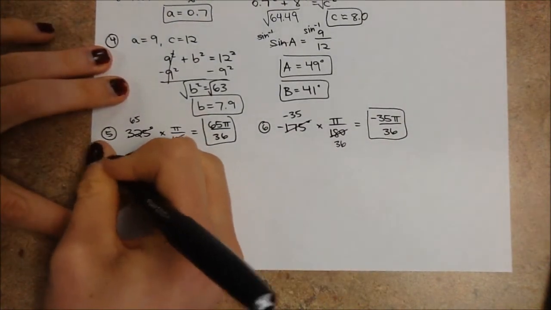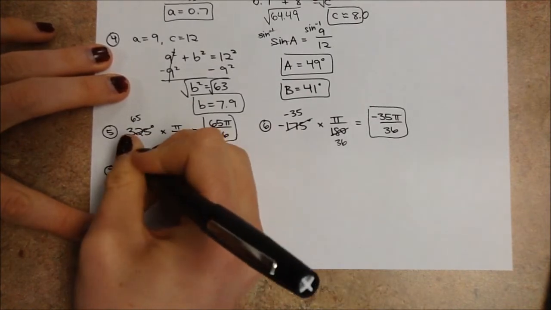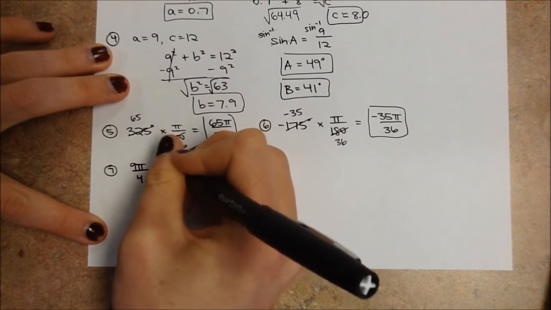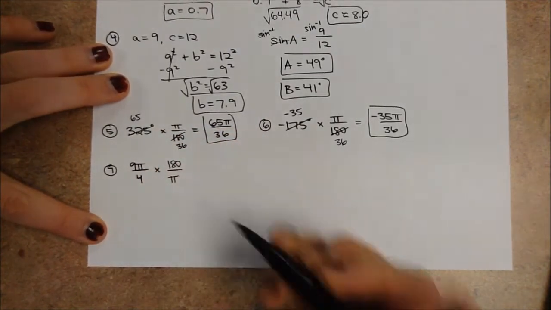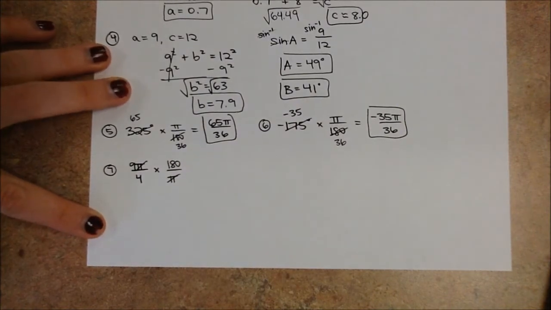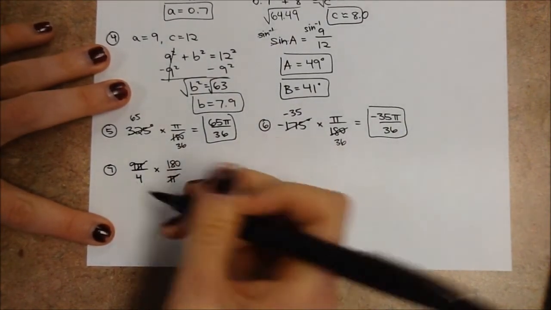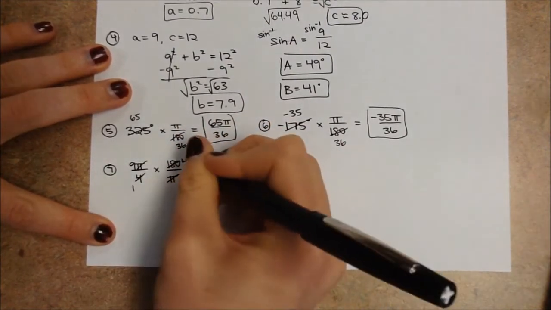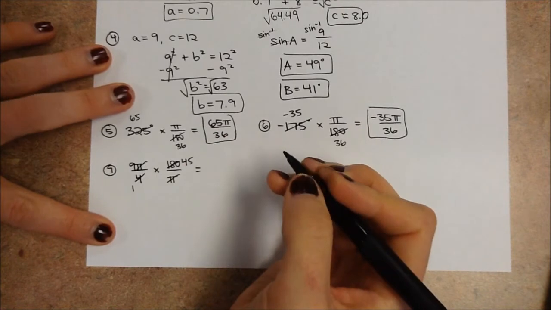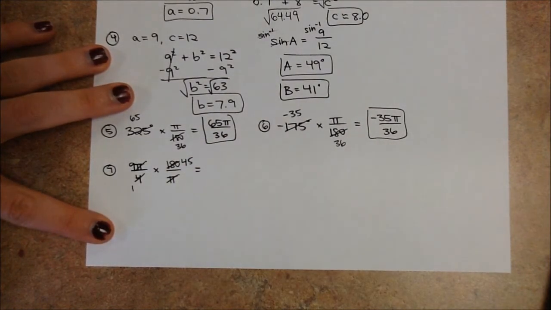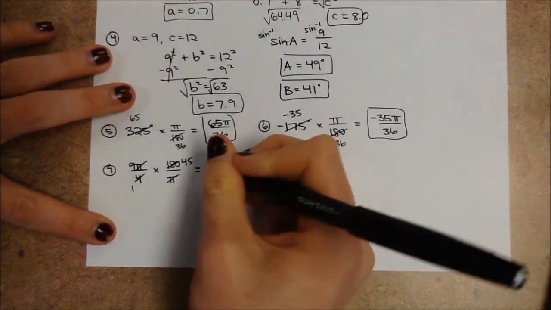Okay, so now 7 and 8, we're going the other way. So we have 9 pi over 4. These ones we want to convert into degrees, so you multiply by the reciprocal, 180 over pi. It's easy to remember this because you're trying to cancel the pi's out. That's why you know it's 180 over pi rather than the other way. And then 180 divided by 4 leaves us with 45. Okay, so the denominators are gone. I'm just multiplying 9 times 45, and that gives me 405.